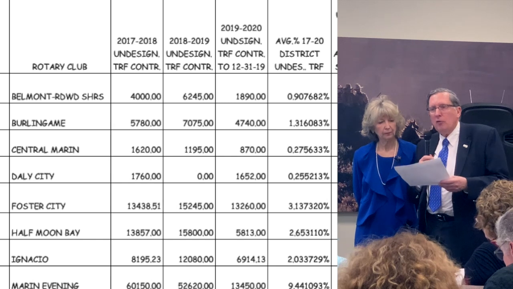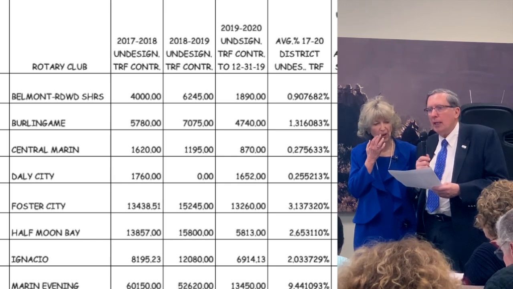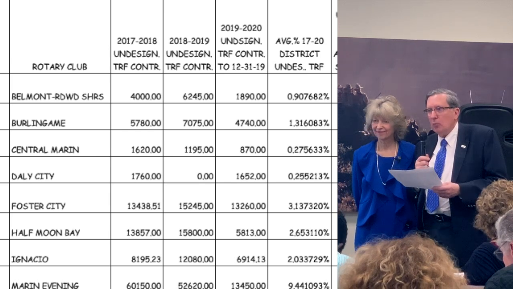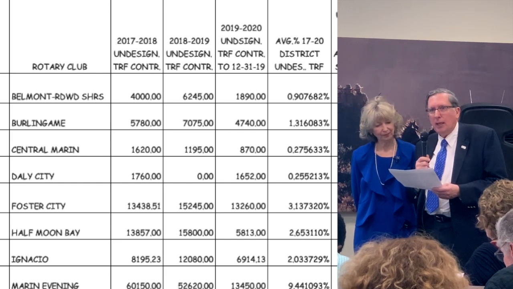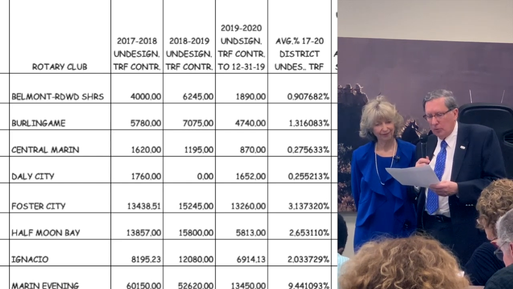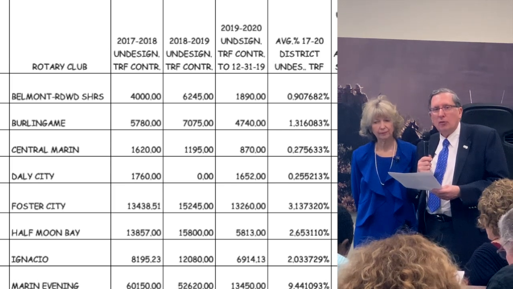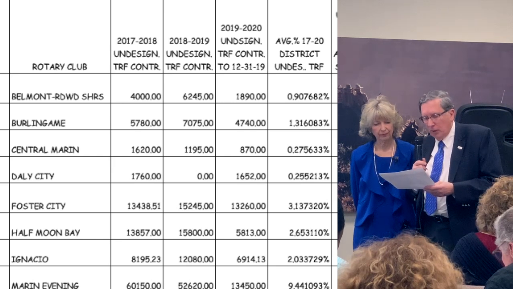So we gave you this spreadsheet as a basis for you to try to project what you have available in DDF so that you can work on planning your district grants. Again, the applications need to be done by June 1st. I'm going to give you an update on this somewhere around April 20th, through March 31st, so it'll give you even a little better number to work from.